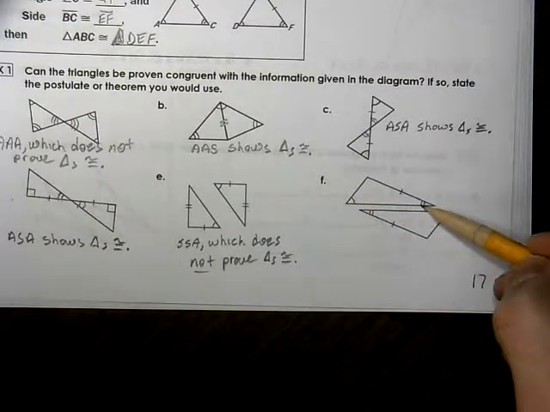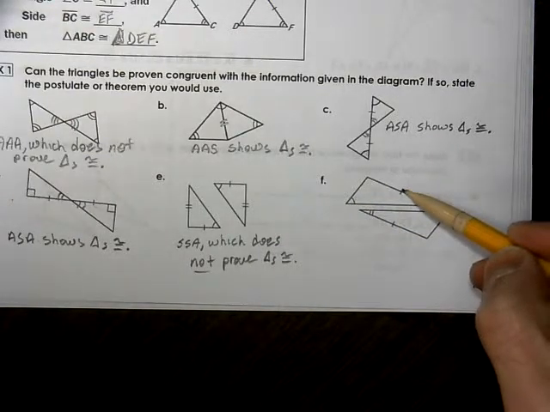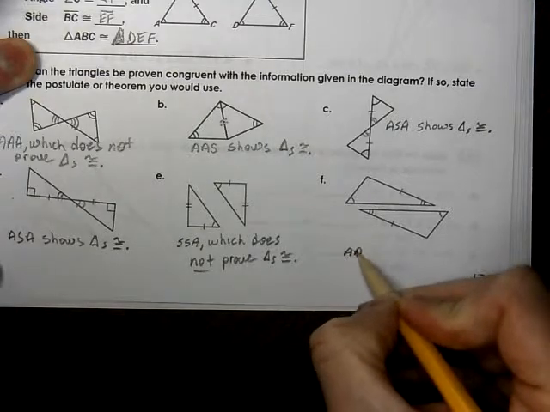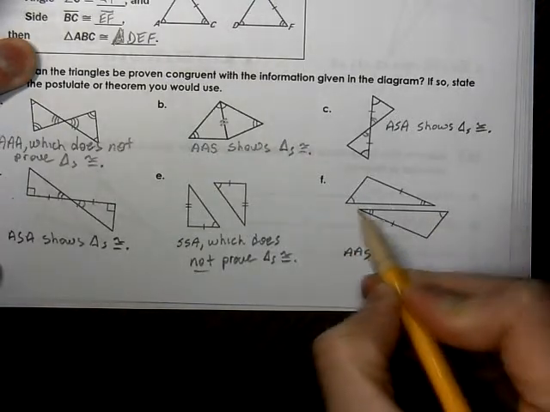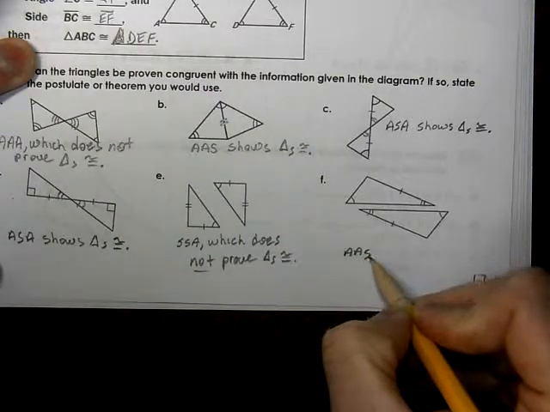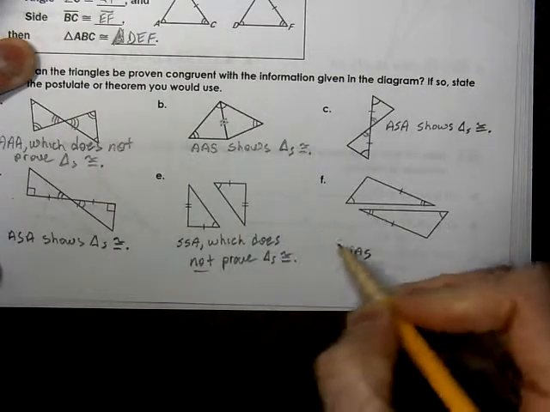Here we have two A's and the non-included side. So we have angle, angle, side in both triangles. We have a one ticker followed by a two ticker followed by one line, and that's the same order we have over here. So angle, angle, side, just like it has earlier in these problems, shows triangles congruent.